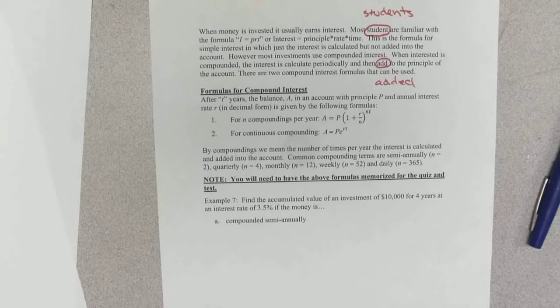With simple interest, when you were doing applications of simple interest, and we did some back in chapter 1, they never talk about adding it back in. Simple interest is just telling you what the interest is, and they're not doing anything with it. And so no institution actually uses simple interest.